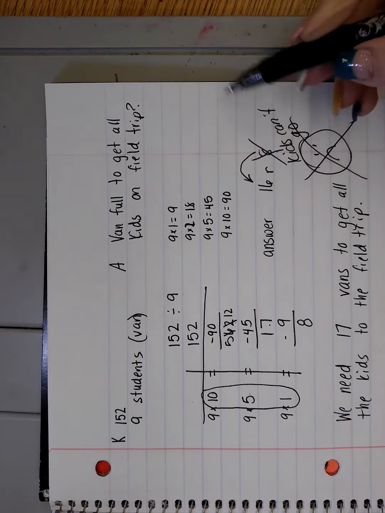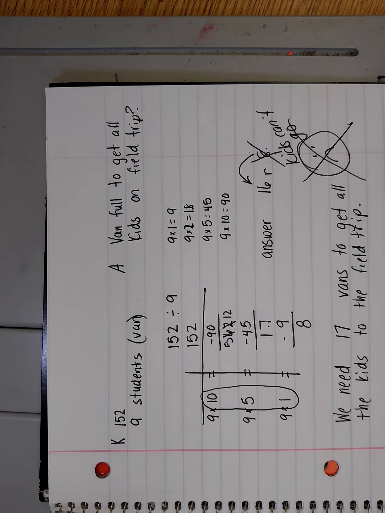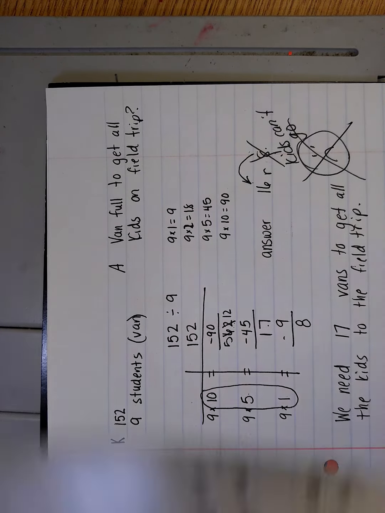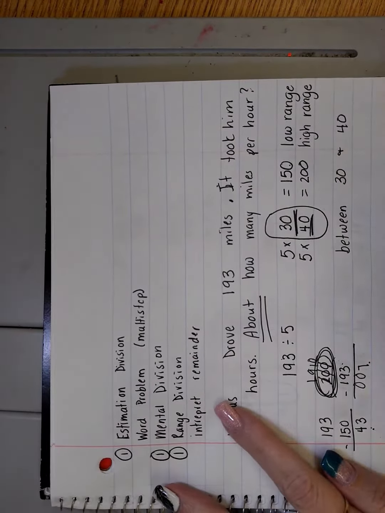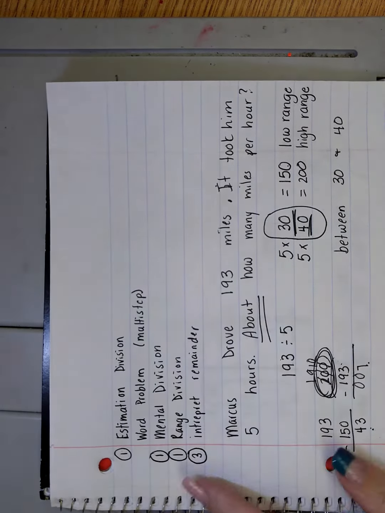So interpreting the remainder means, can I just forget about it, or do I need to increase my quotient by 1? And that's what they're thinking about when they're talking about interpreting the remainder. There are 2 problems that are about interpreting the remainder. Actually, I take that back. There are 3 problems. So going back to this page, looking here, interpreting the remainder, there are 3 problems.